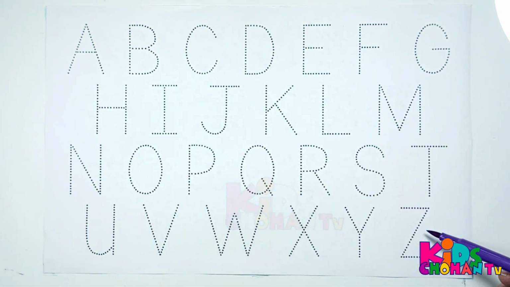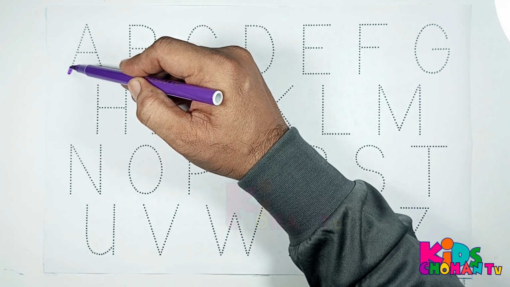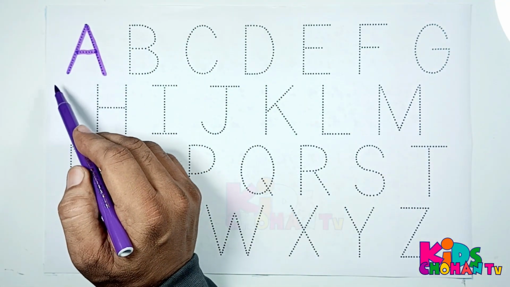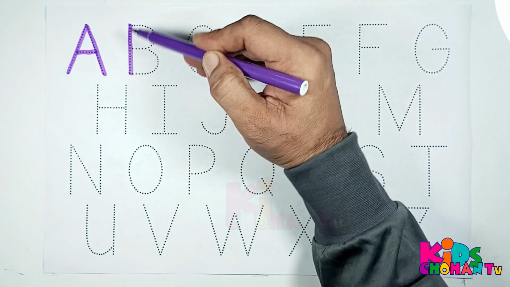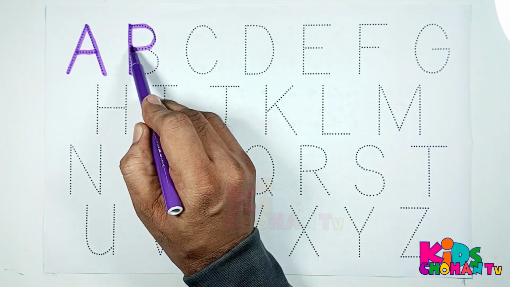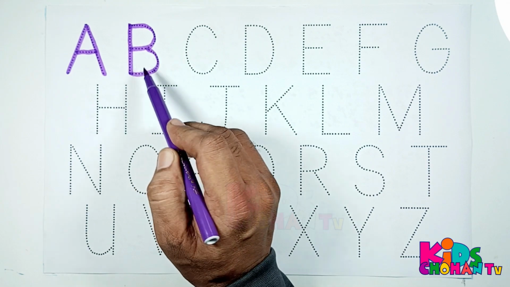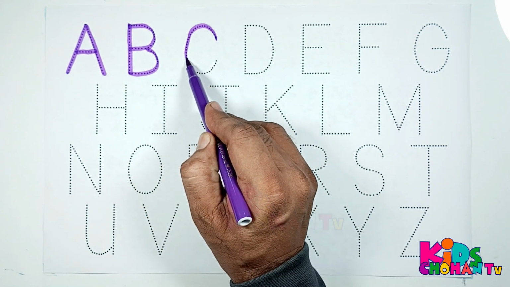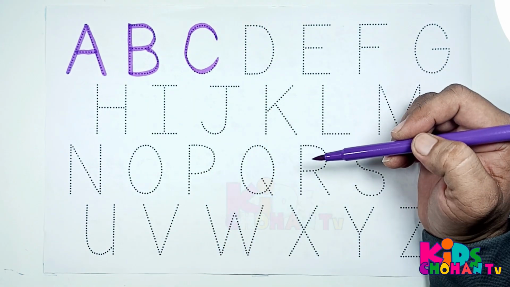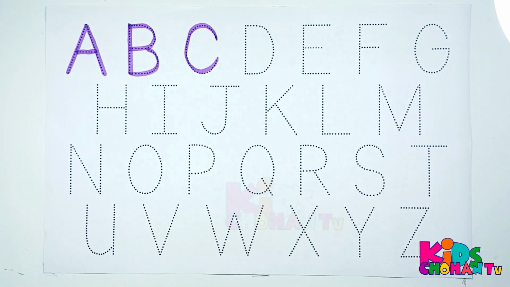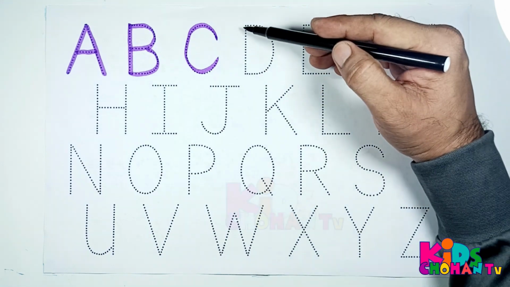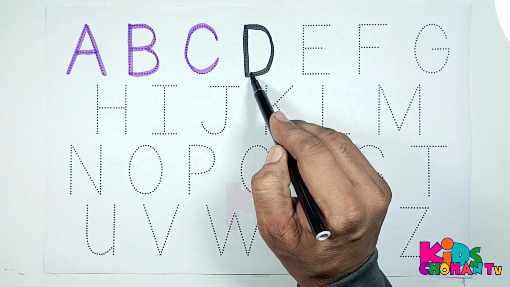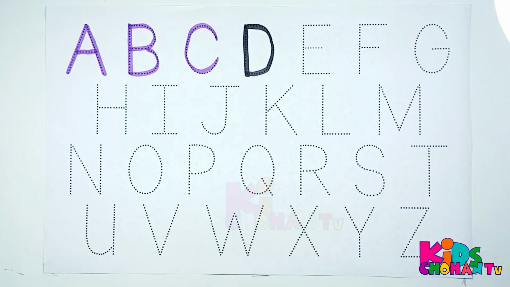Letter A to Z. Let's trace A. A for apple. B. B for ball. C. C for cat. D. D for doll.